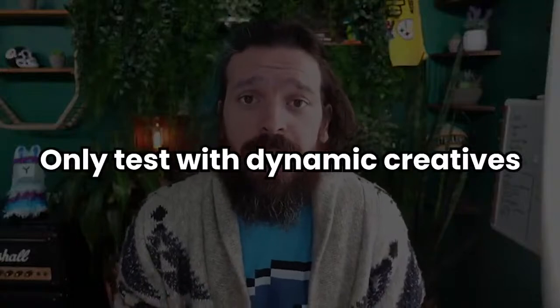Step number 1, only ever test with dynamic creatives. Remember, when you build out individual post IDs and run them all against each other, they're all competing with each other and cannibalizing the data set and the opportunity. Far too many people say, launch 10 ads and see what gets the most spend or the best click-through rate or the best CPC. None of that matters. In a dynamic creative, every single iteration is complementary, and Facebook is able to use all of that information so that the best ads get the most spend.